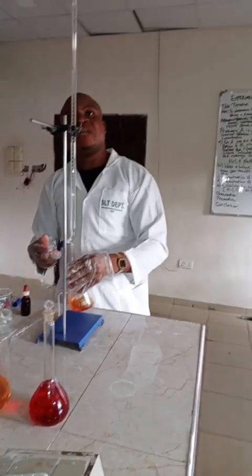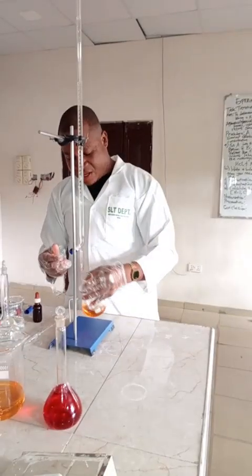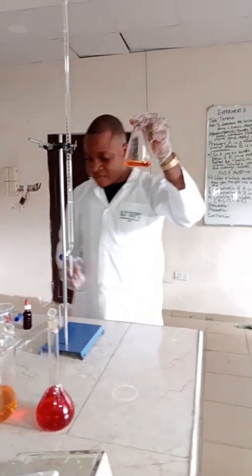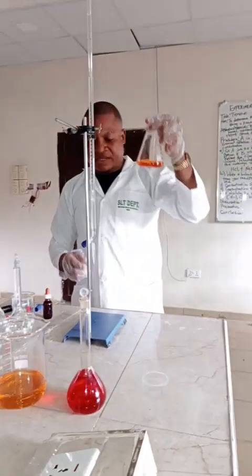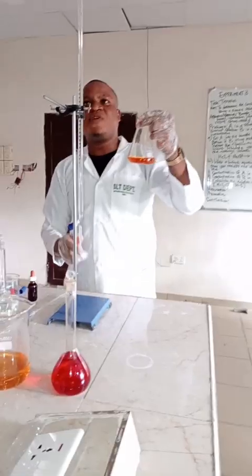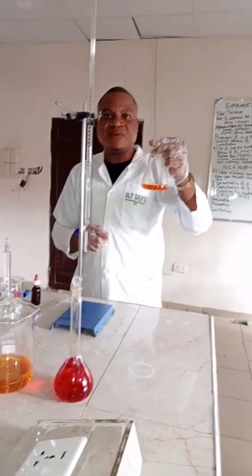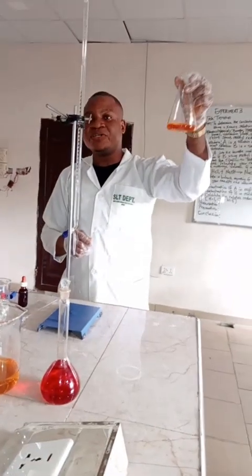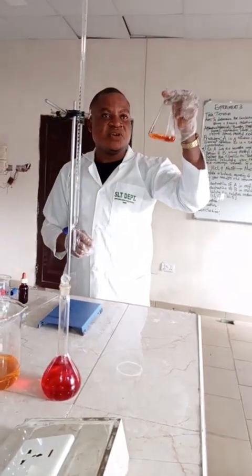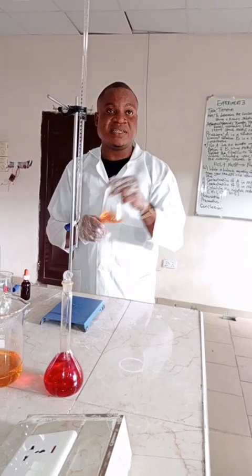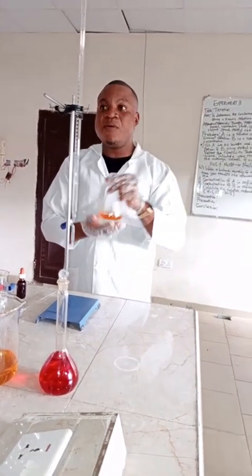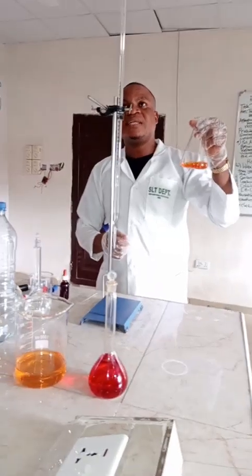Now, from the titration, there's already a change in color. This is our endpoint, quite different from what we had at the start. There is a color change. It shows that neutralization has taken place. Are you following?